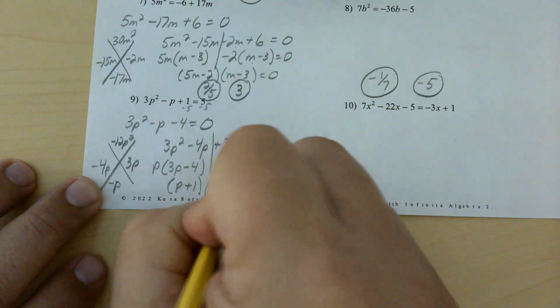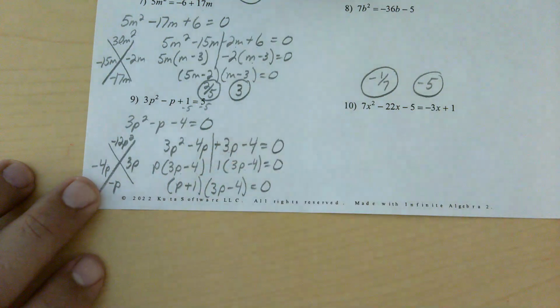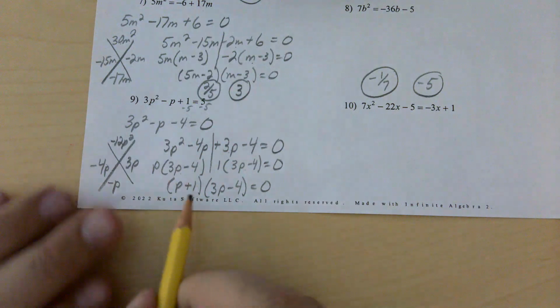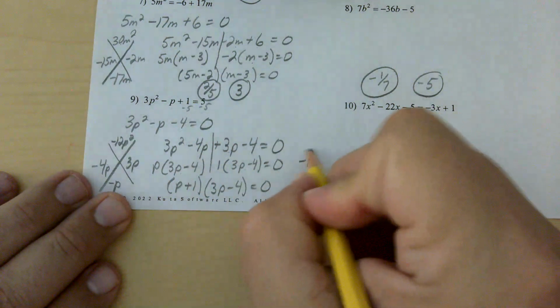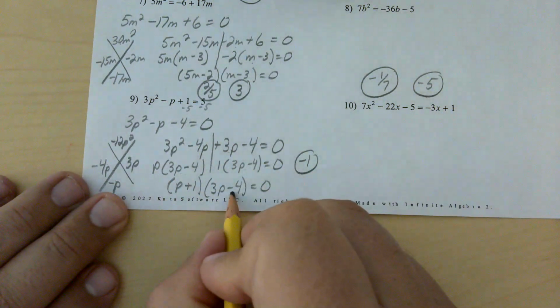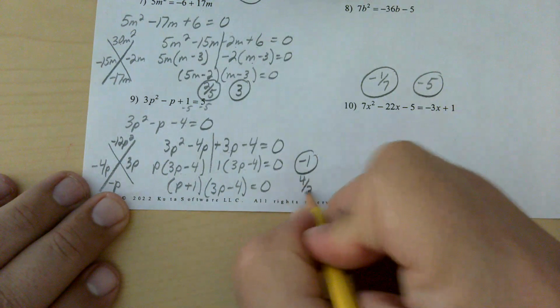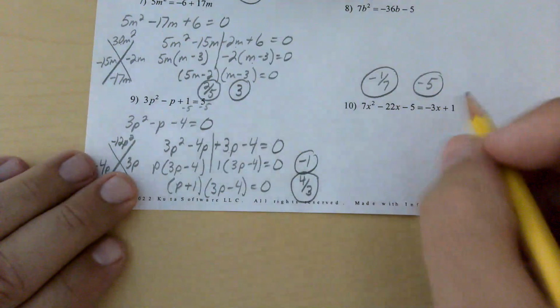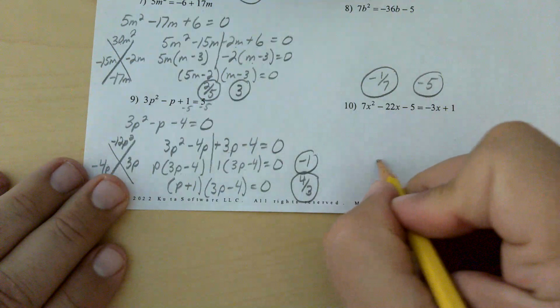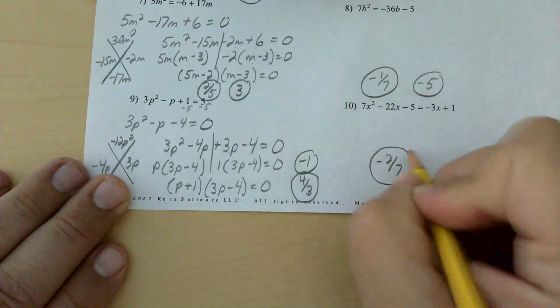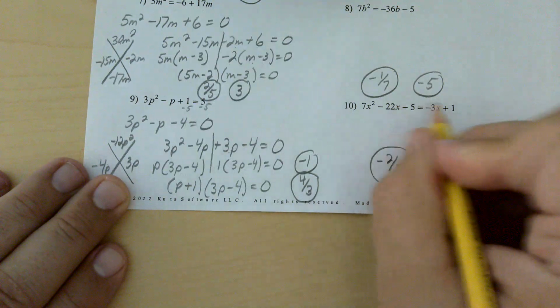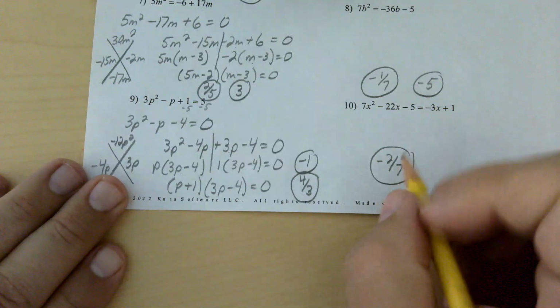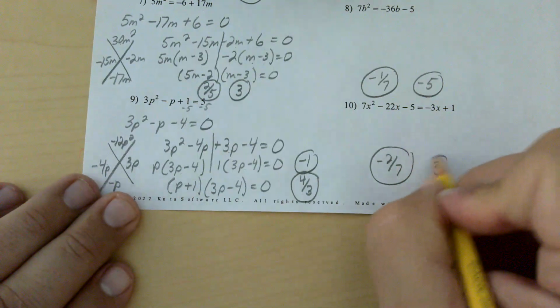So 3p minus 4 equals 0 is my other factor. So then my answers, what makes this 0 is a negative 1. And then you add a 4 and divide by 3, and you get 4/3 as your other answer. Okay? Therefore, number 10, just so you can justify, you need to get a negative 2/7. You need 0. So send all this stuff over. And then the other answer is a nice 3.